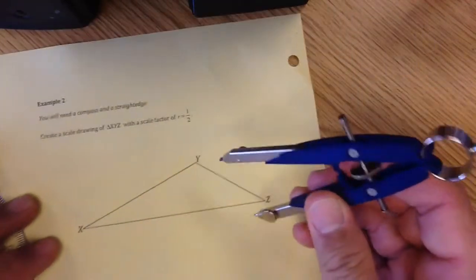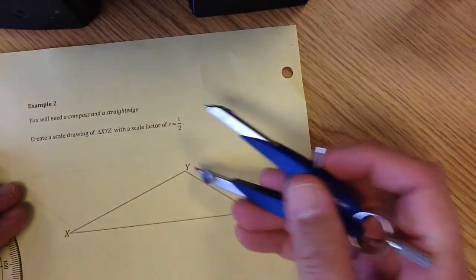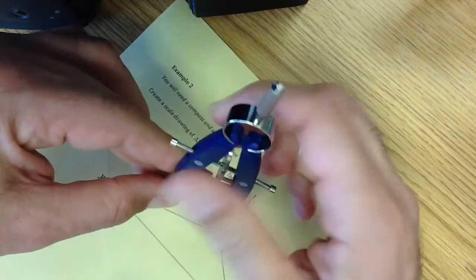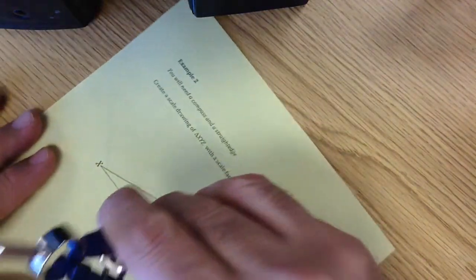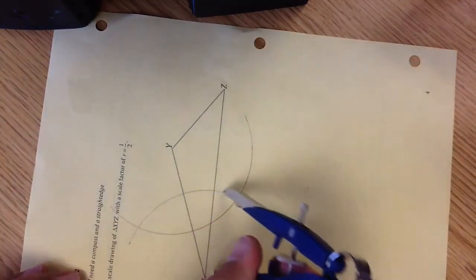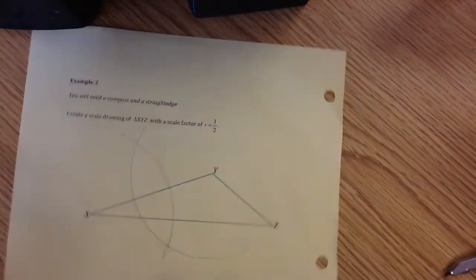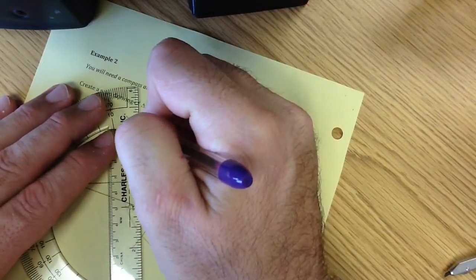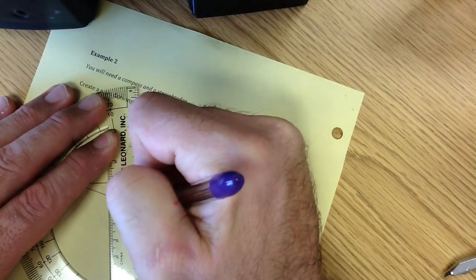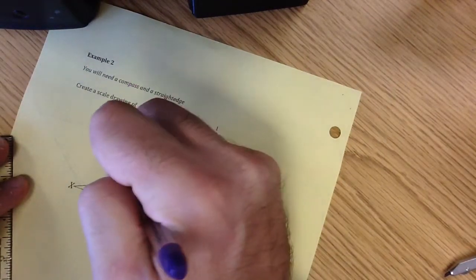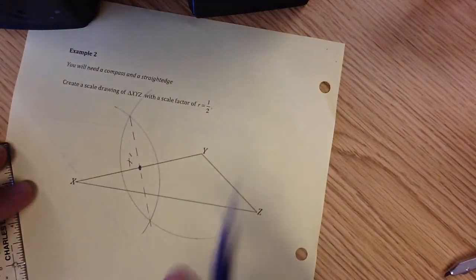In order to do that, the best thing to do would be to find the midpoints of YZ and the midpoints of XY. Now to find a midpoint, we're going to do what we call the perpendicular bisector. So we're going to open up to 3/4 of the way. We're going to make a big semicircle. We're going to poke at X, same arc length, and we're going to make another arc. We are going to connect this with a dotted line. The reason I'm connecting it with a dotted line is because this point right here is going to be my X prime. Think about that for a second.